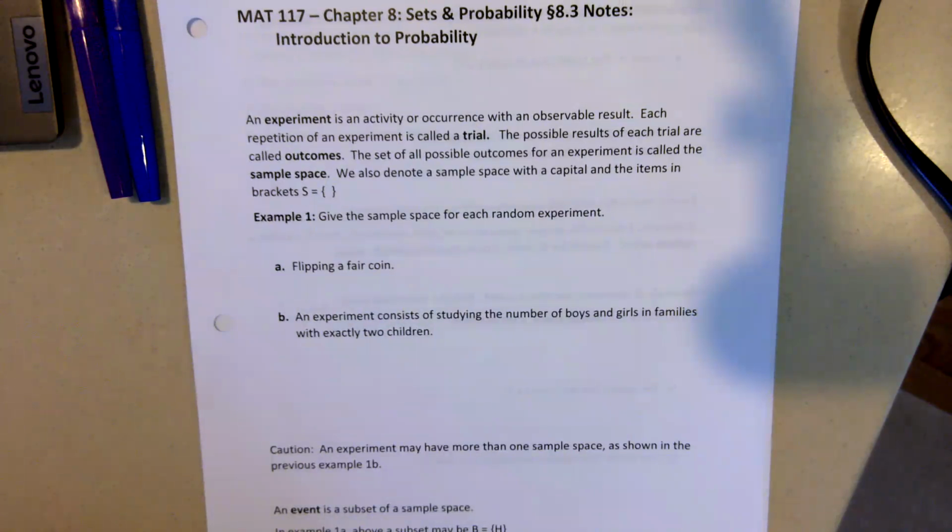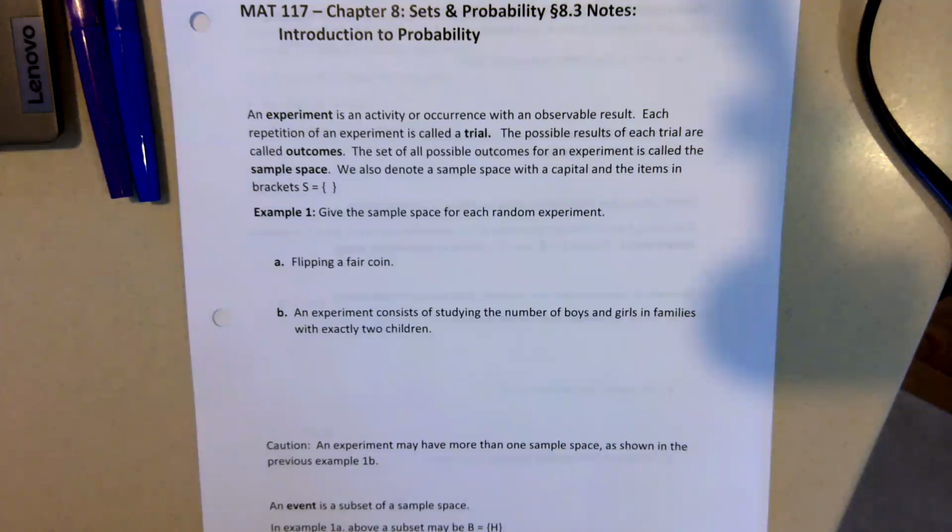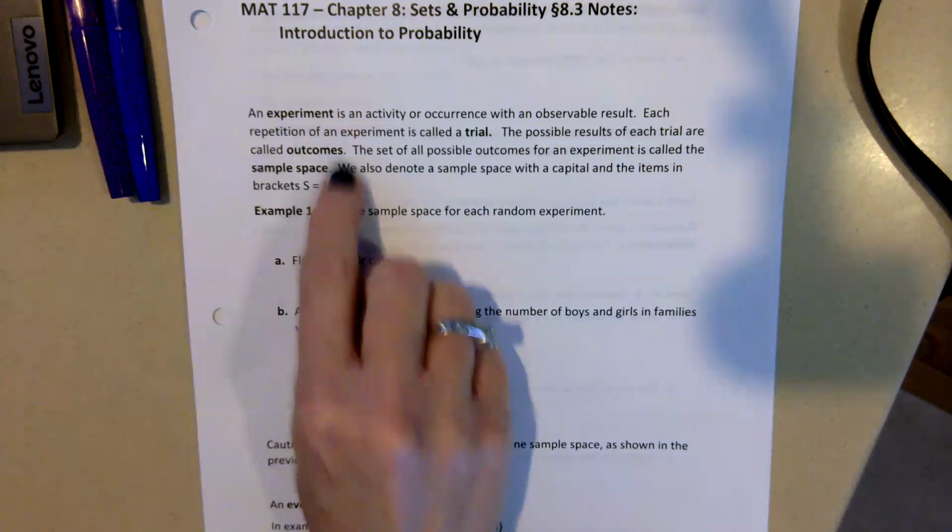An experiment is how we get started. An experiment is an activity or occurrence with an observable result. Each repetition of an experiment is called a trial. The possible results of each trial are called outcomes. The set of all possible outcomes for an experiment is called the sample space. We also denote a sample space with a capital letter and the items in brackets, such as this.